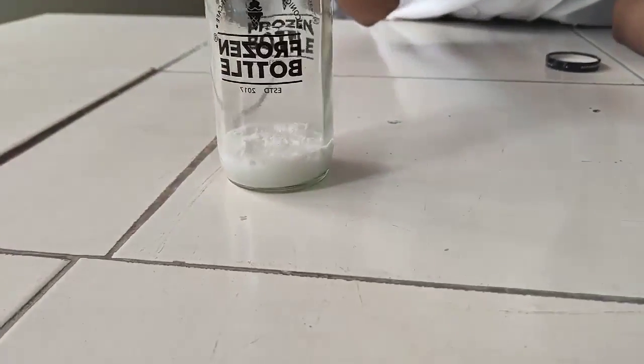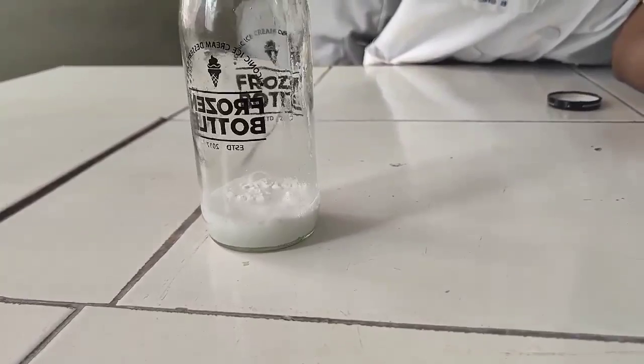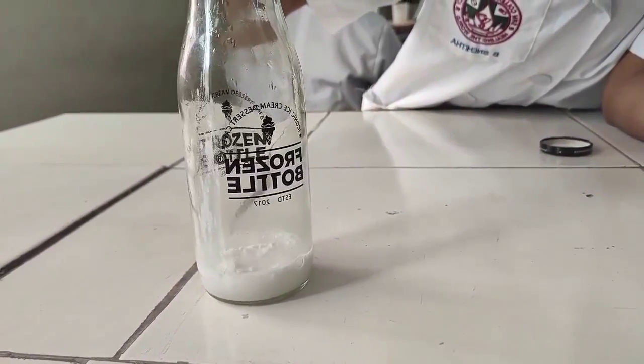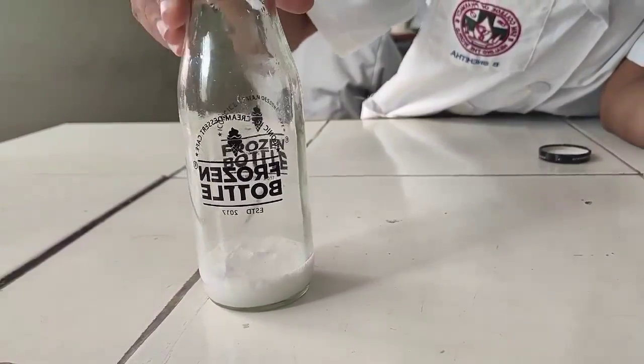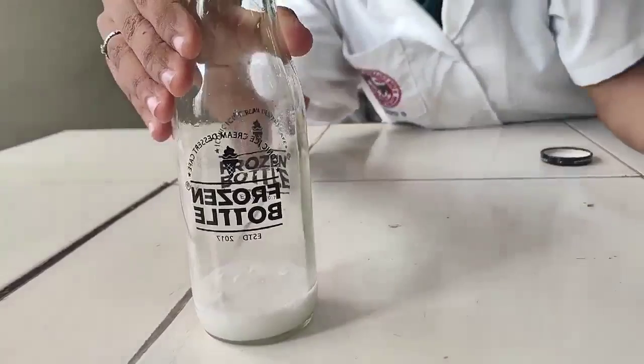Here you can see the effervescence, how the bubbles are released. These bubbles are released due to the release of carbon dioxide, as we know that this is a decomposition reaction and it is also an exothermic reaction.